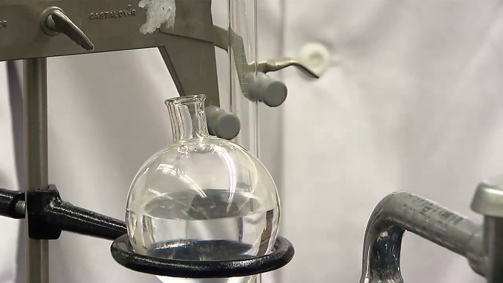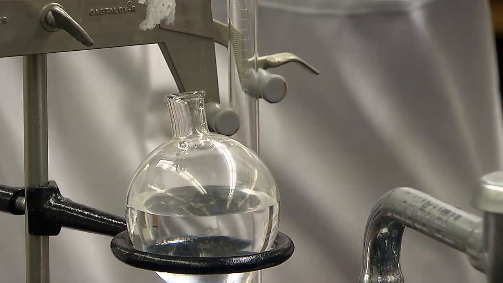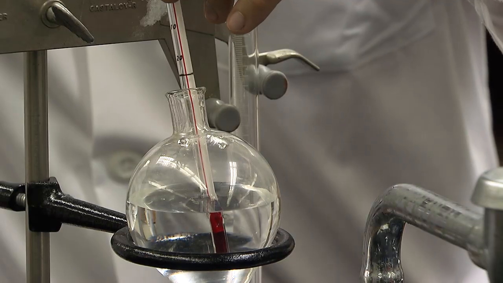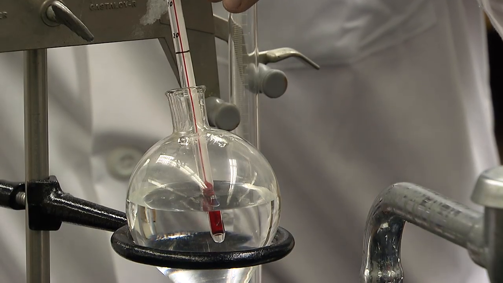This gives us a direct measure of the volume of oxygen gas produced, but we take the temperature of the water to get an indirect measure of the gas temperature. Never leave the thermometer in the bulb as it could easily break. Now we are ready to reset for our next trial.